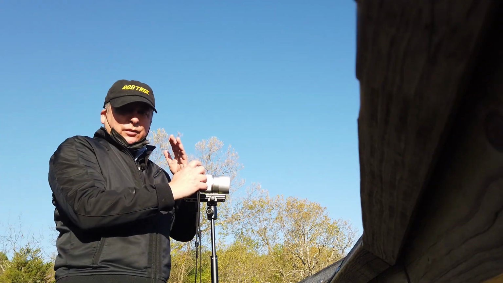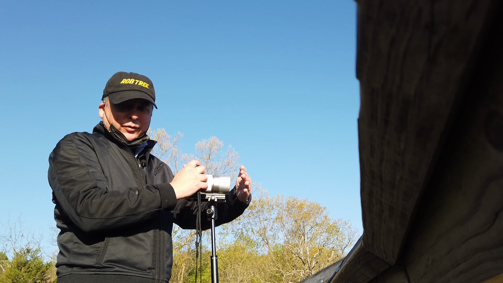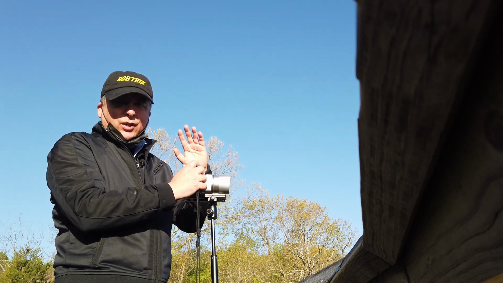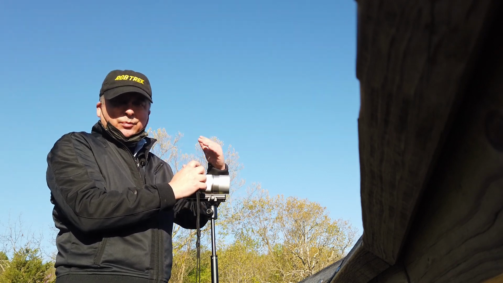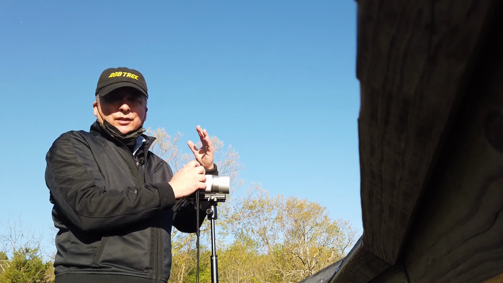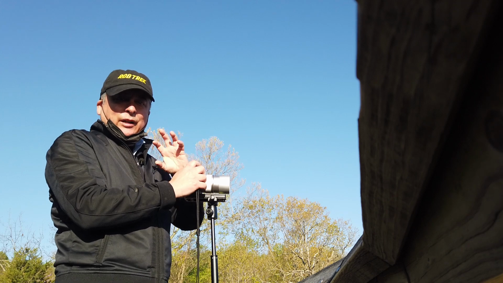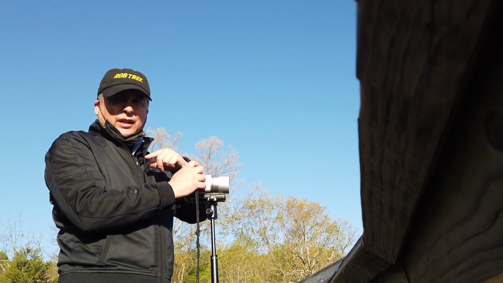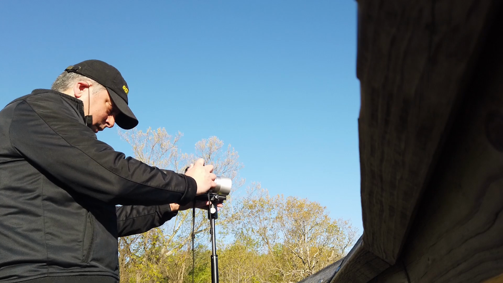Now, the other thing I'm going to do is put my hand in front of the first image, so it marks where I started my pano, and then I'll put my hand again to get a dark frame, so I know where the pano ends. That way when I go back to stitch them together, it'll be easy to find the images.